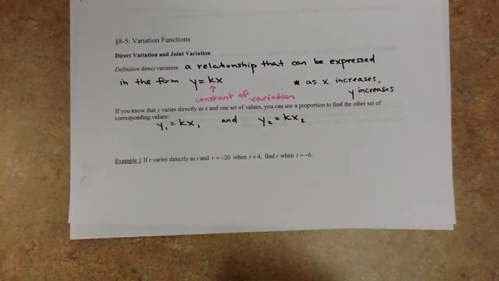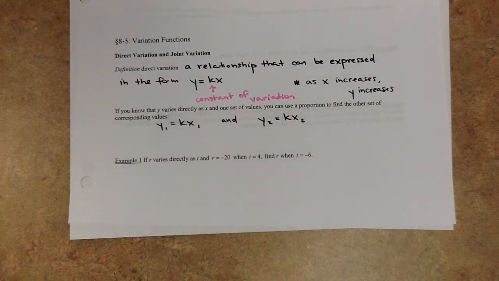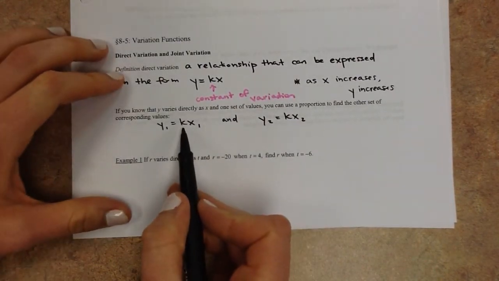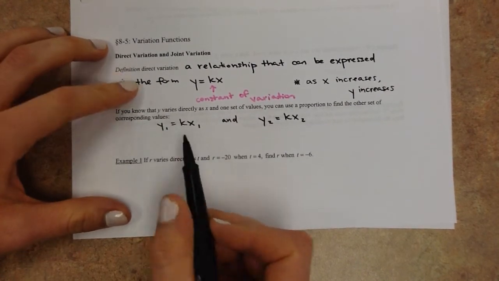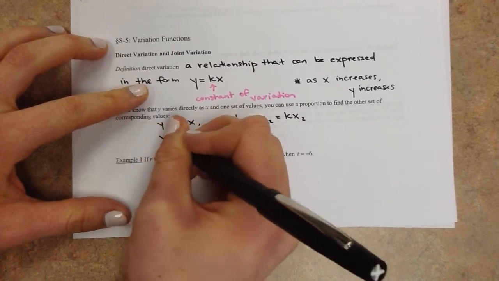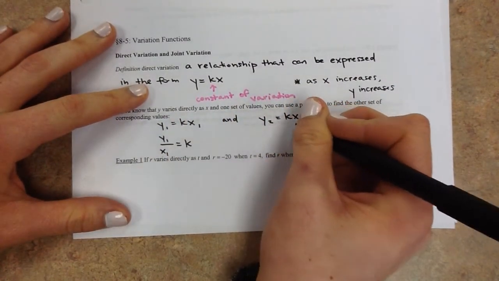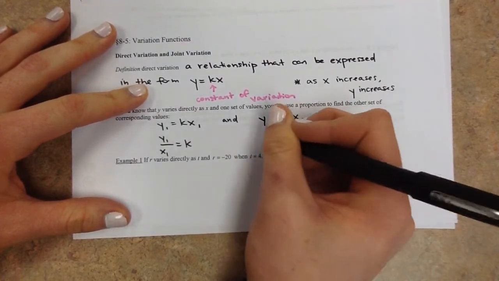Okay, what we're going to do is we want to know about that value k, that constant of proportionality or that constant of variation. And so what we do is we get k by itself. So here what we do is divide both sides by x1. When we divide this side, it looks like this, and then this side we divide both sides by x2 to get the k by itself.